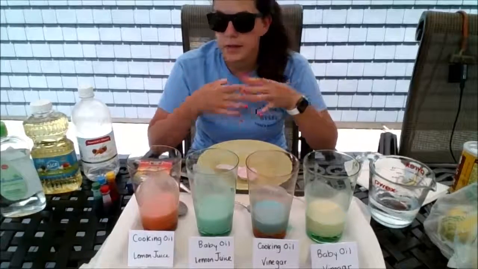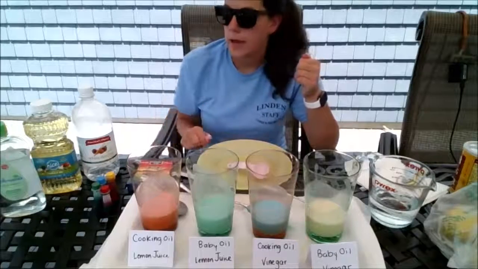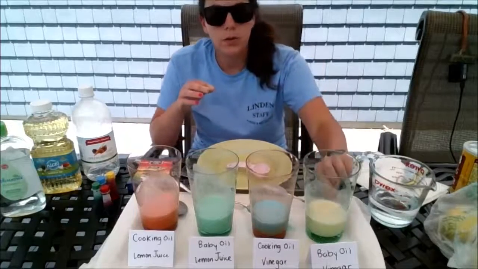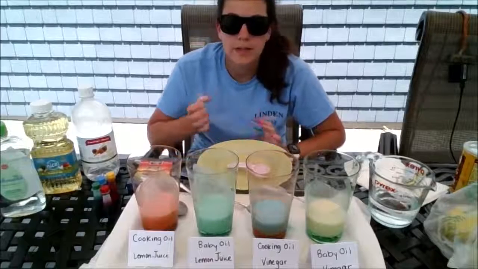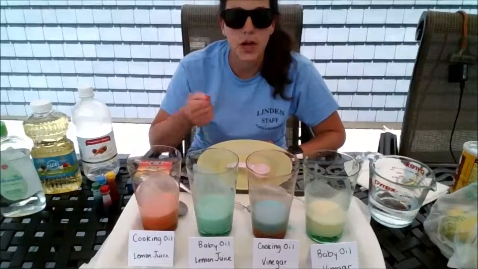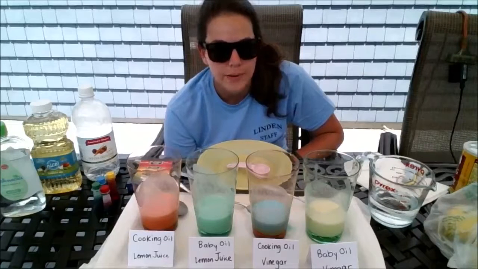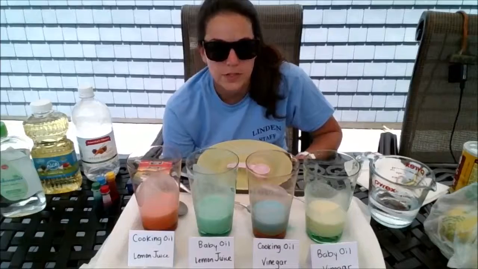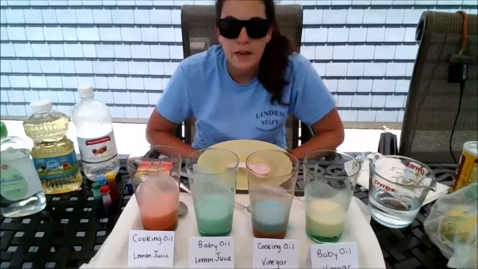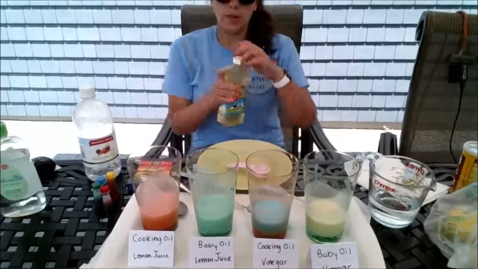So far we added our baking soda, 3 tablespoons. We added our water, just 1/4 of the way full in each cup. We mixed that together thoroughly. Then we added our food coloring, about 3 drops. You can add more if you want to. It's just going to change the color of the mixture. It doesn't really matter too much for the purpose of our experiment. And then we're going to fill the cup so that it's 3/4 of the way full with our cooking oil.